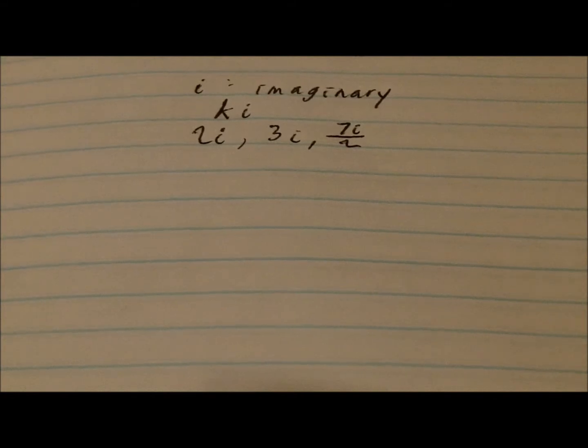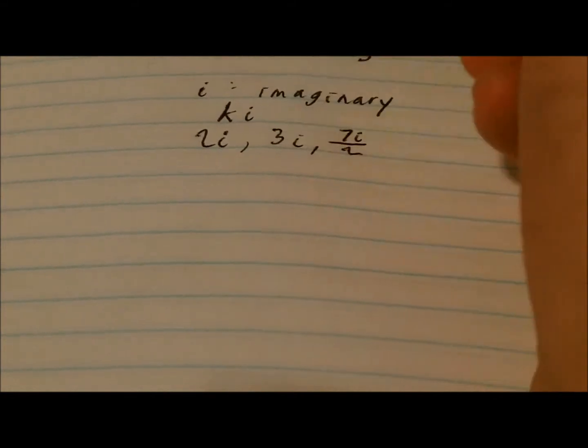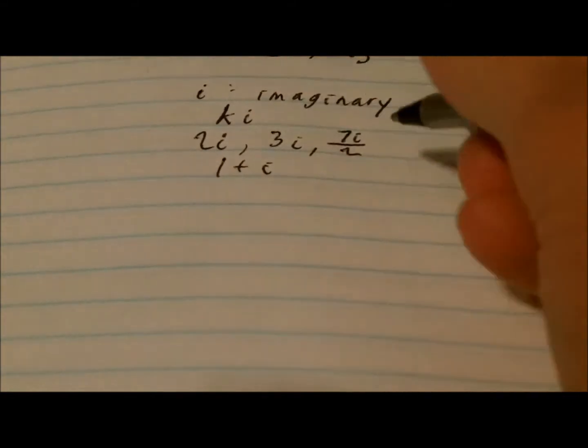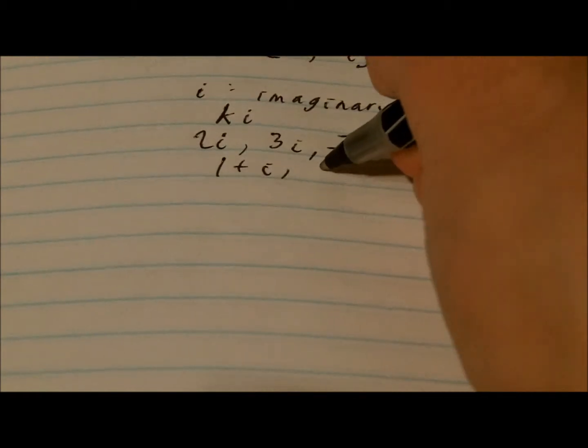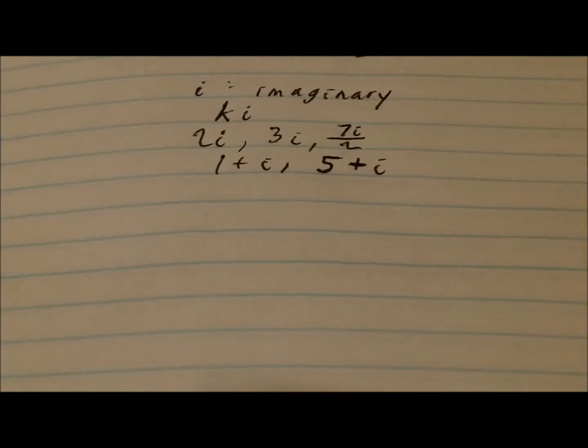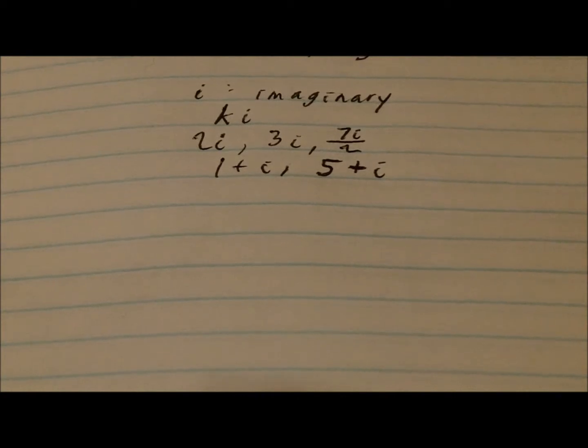We can take some number times i, and if we want to, we can also add a real number to i, like 1 plus i, or 5 minus i.